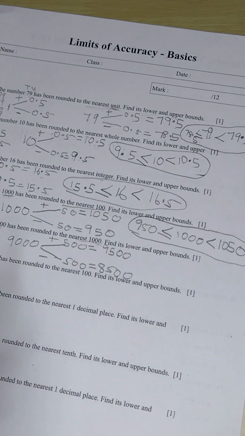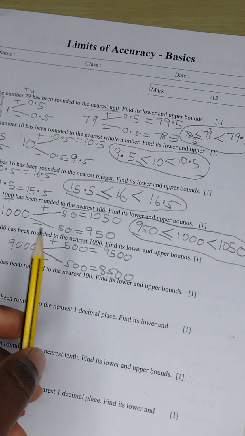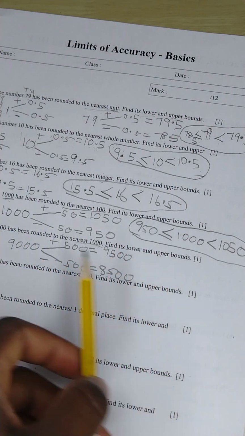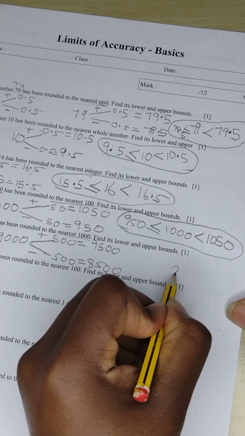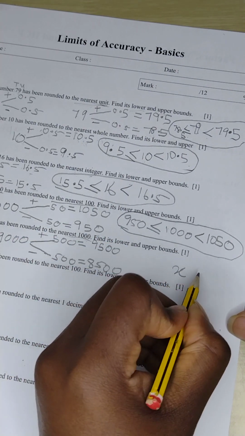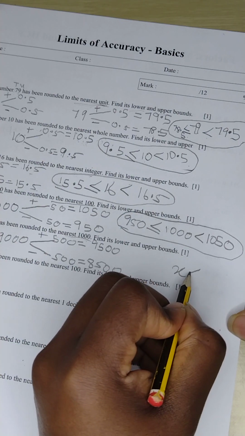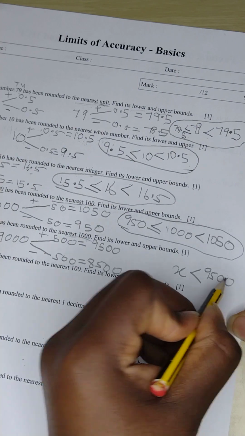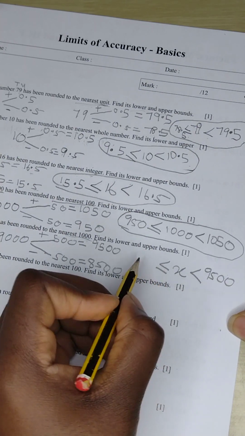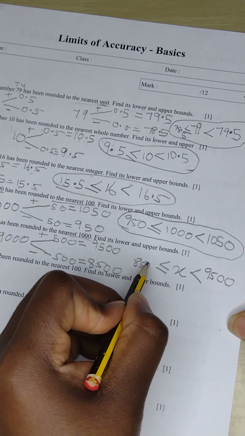So to represent that then, sometimes you could represent it using the number, the 9,000 that we've been given, or you can put down x. Sometimes you can put it down as x. So in fact, I'm going to introduce using x here. So using x, you write down the numbers that you have, 9,500, and this one less than or equal to 8,500.